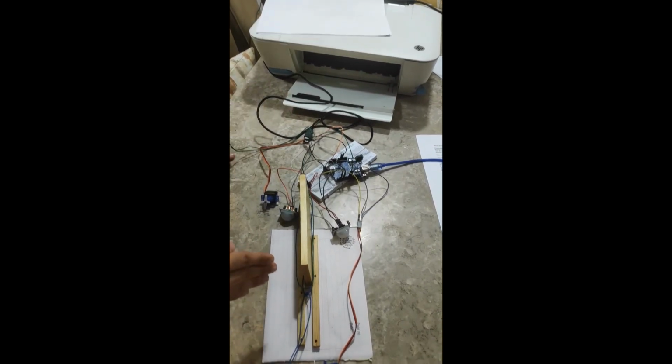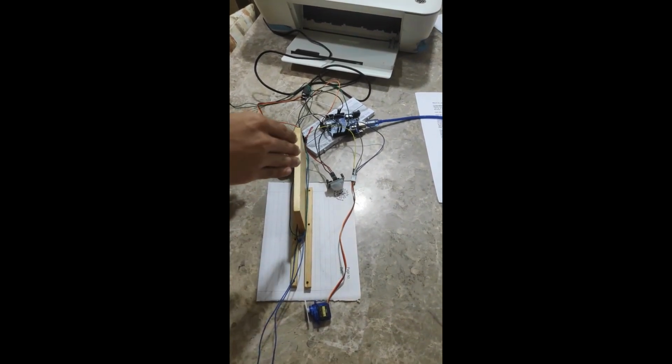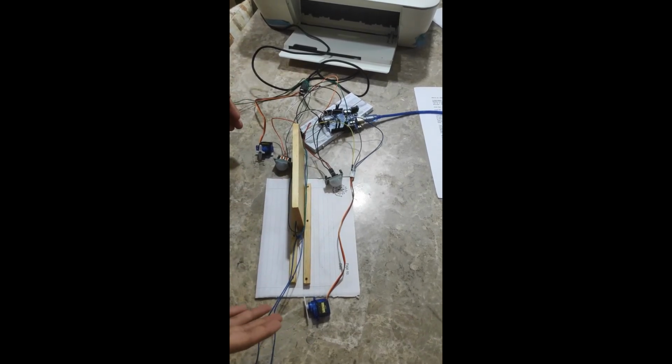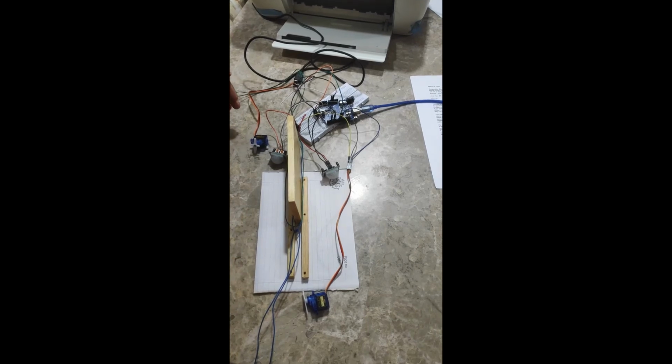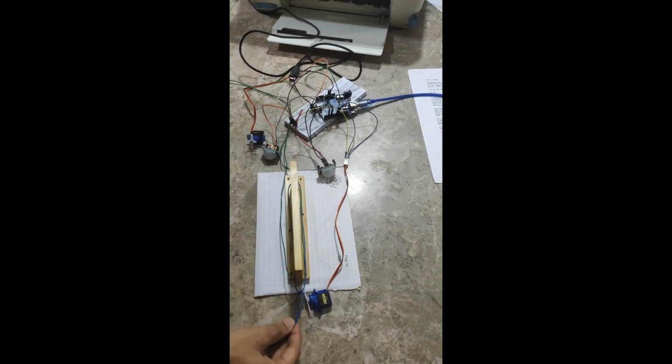And when the person moves out or in and is out of the sensor range, this will again tell the motors, and one will move clockwise and the other anti-clockwise, and it will close the door something like this.